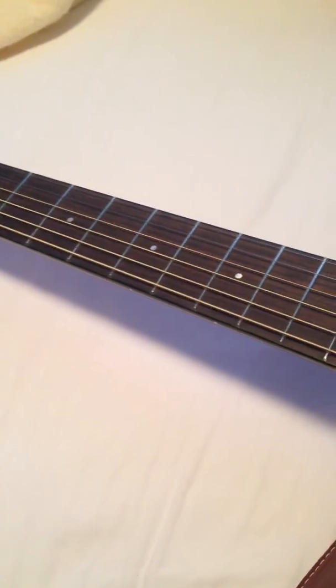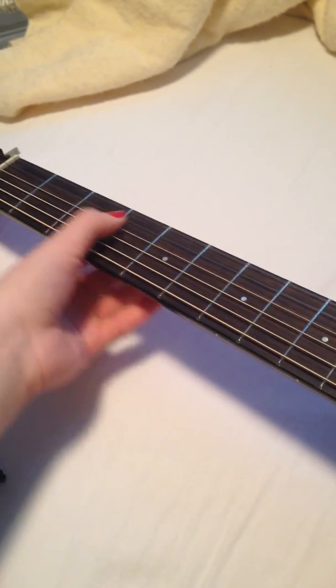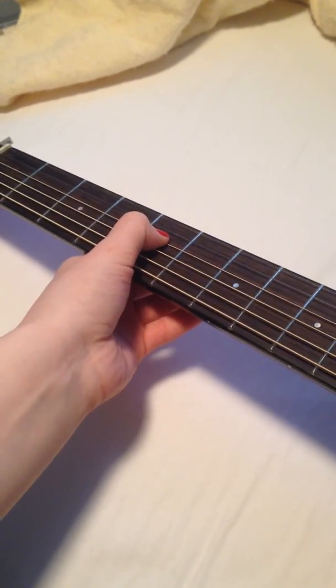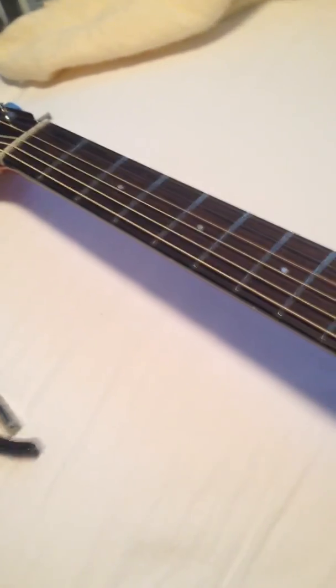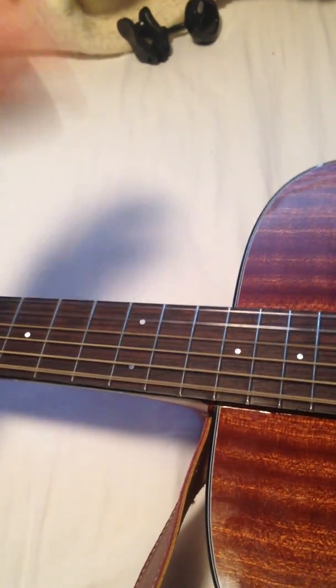So here I'll give an example of how you can change the wavelength. That's usually done through playing chords. So like if you press your finger down, it's going to change the length of the string. It's going to cause it to have a higher frequency. You can also use a capo. So if you capo right here, it's going to cause a higher frequency than if you have no capo. It's lower.